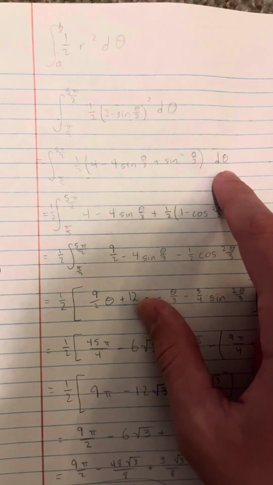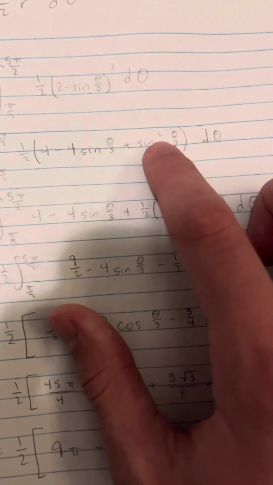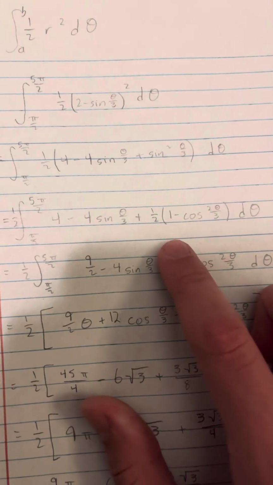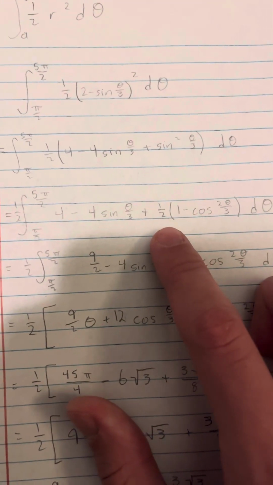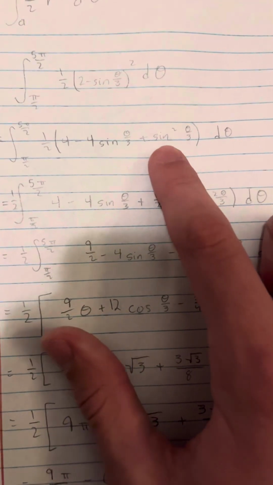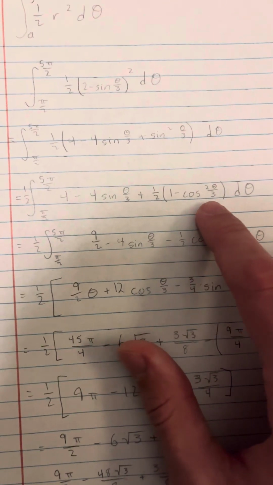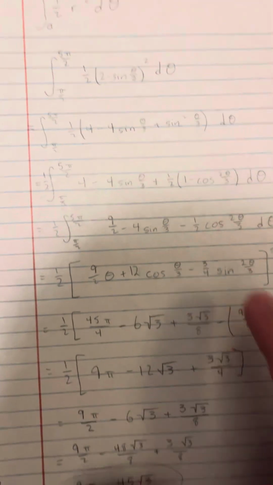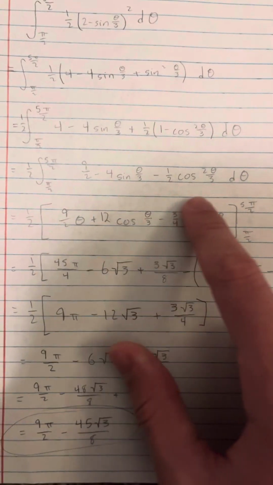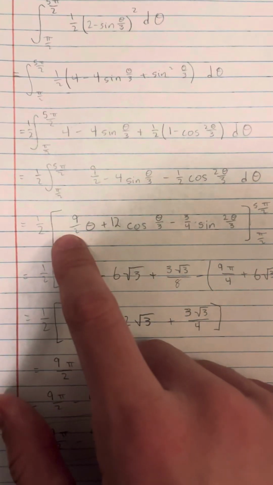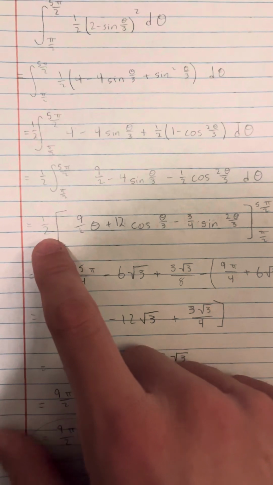So I expanded everything, and then I wanted to get rid of this square here, so I used one of the trig identities, and this will be equal to 1/2 times 1 minus cosine of 2 theta over 3. So I simplified everything here, took the integral.